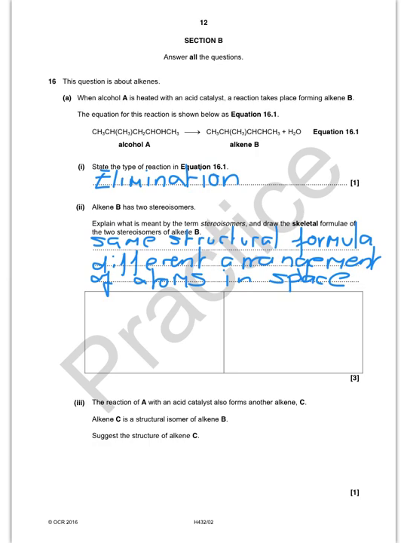Right, so we've finished now the multi-choice, and we're now on to section B. And we're looking at alkenes. So we are taking an alcohol here to make an alkene and water. So what's the type of reaction occurring? Well, it's an elimination reaction. You can, of course, have dehydration if you wish. What's a stereoisomer? Well, I'll give you the definition there. Same structural formula, different arrangement of atoms in space.